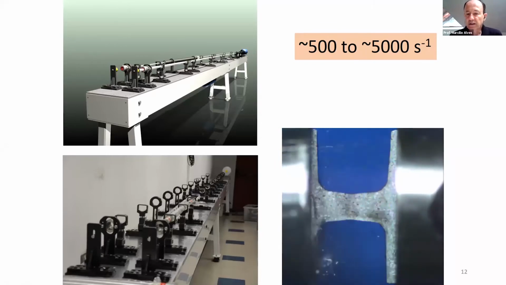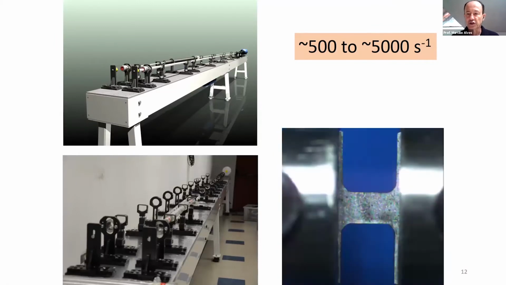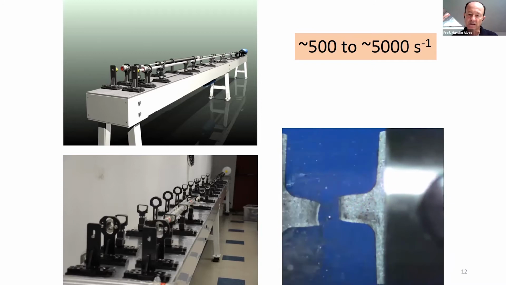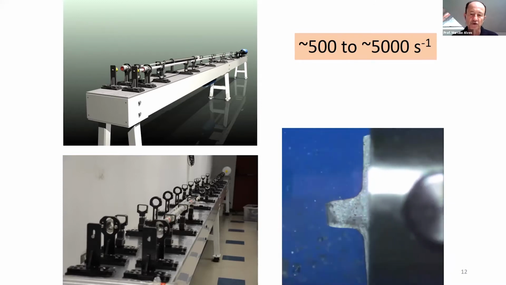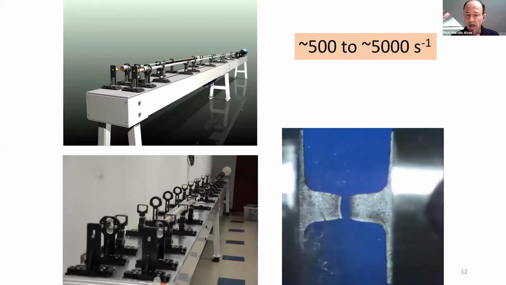It can operate in tension and compression mode. This is a figure in tension mode. And then we can reach strain rates. In fact, we can reach strain rates closer to 10,000 per second in our equipment.